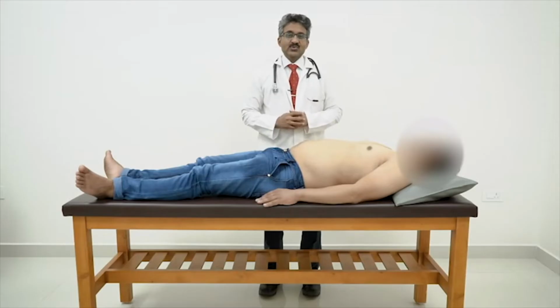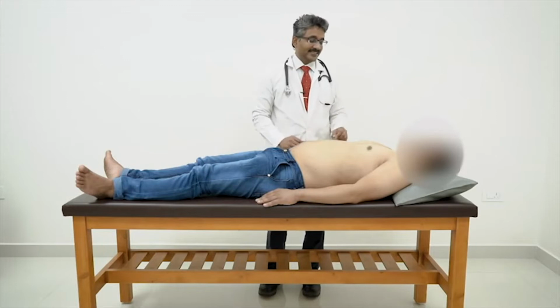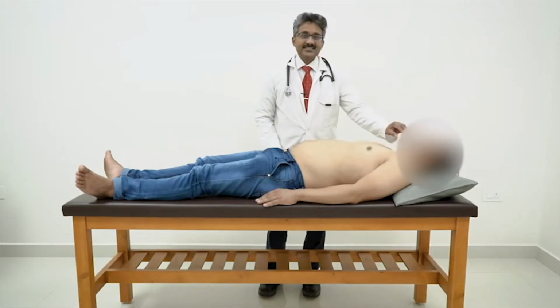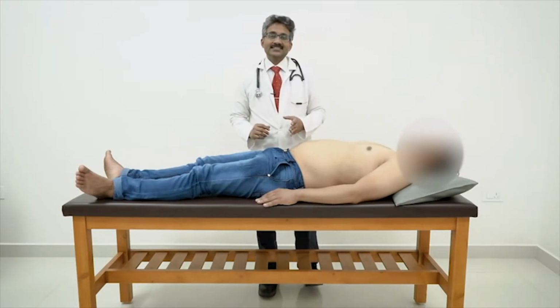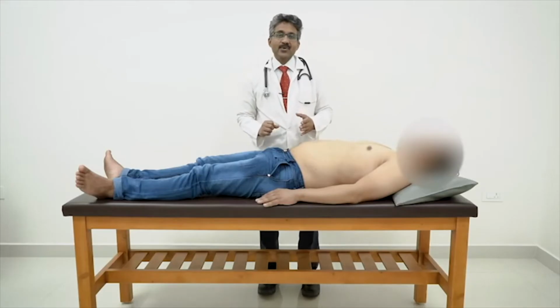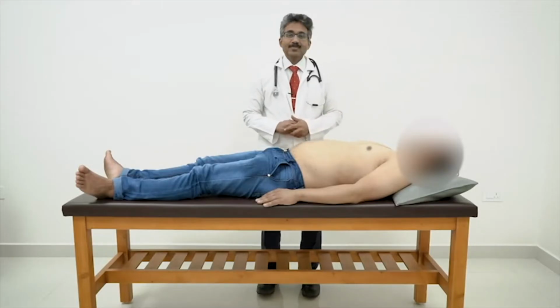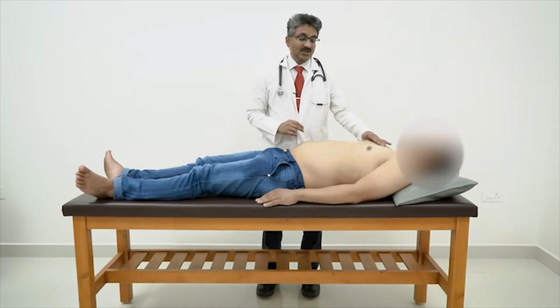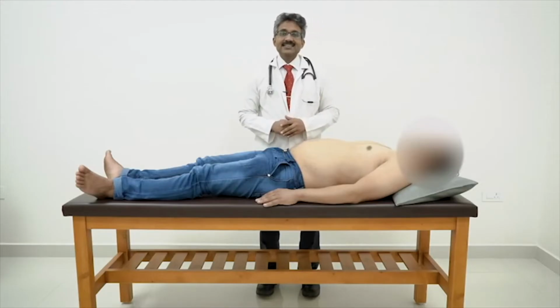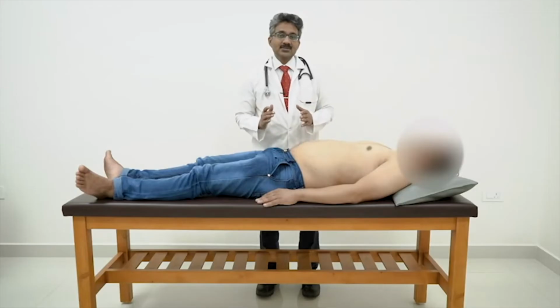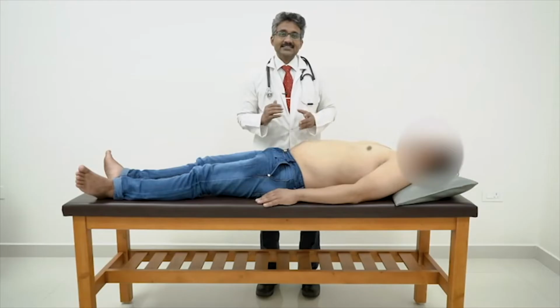Then what are the other things you see in inspection of the cardiovascular system? Carotid pulsations. A prominent carotid pulsation is seen in aortic regurgitation, high output states, aortic aneurysm and coarctation of the aorta. After carotid pulsations, you look for any suprasternal pulsation. If it is there, it indicates again aortic aneurysm, coarctation of the aorta, thyrotoxicosis, aortic regurgitation.